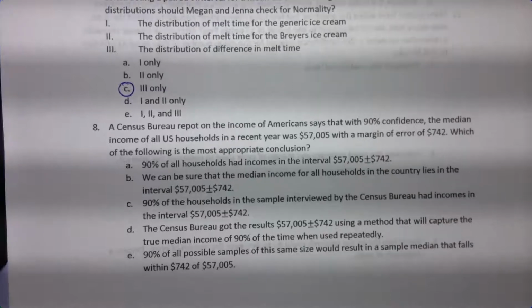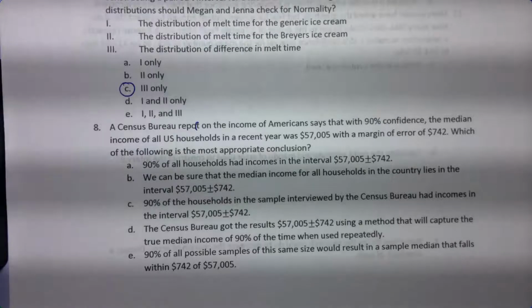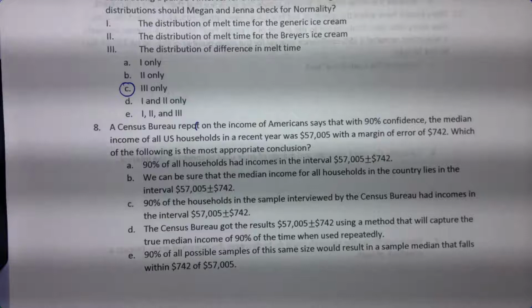Number 8 says a Census Bureau report, not repot, they're not plants, on the income of Americans says that with 90% confidence, the median income of all U.S. households in a recent year was $57,005 with a margin of error of $742. Which of the following is the most appropriate conclusion? A. 90% of all households had incomes in the interval 57,005 plus or minus 742. B. We can be sure that the median income for all households in the country lies in the interval 57,005 plus or minus 742.